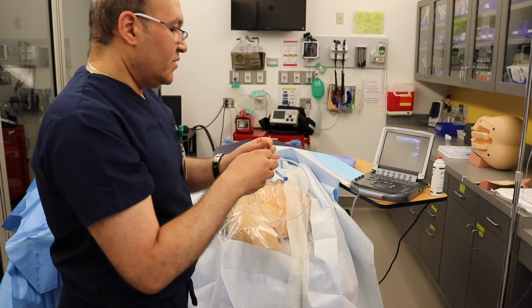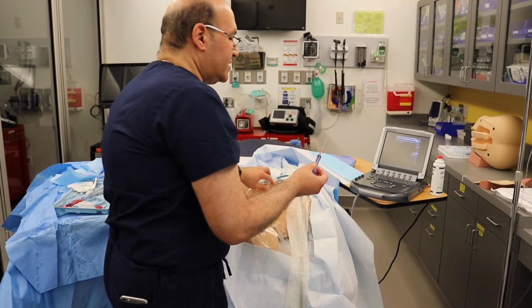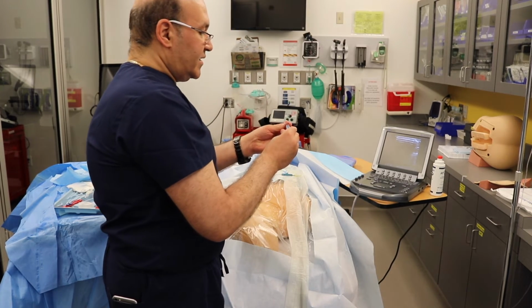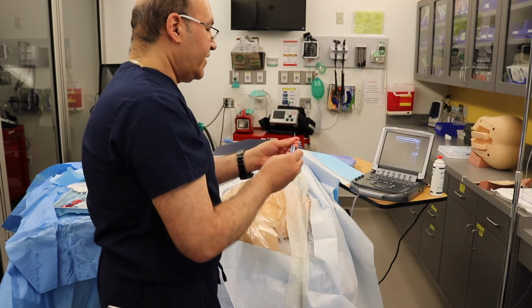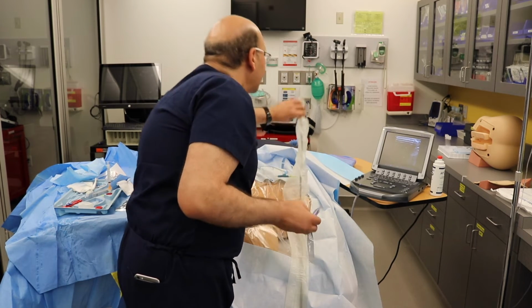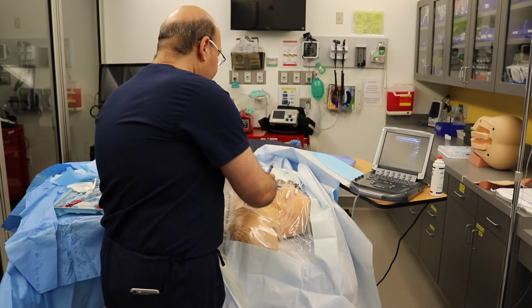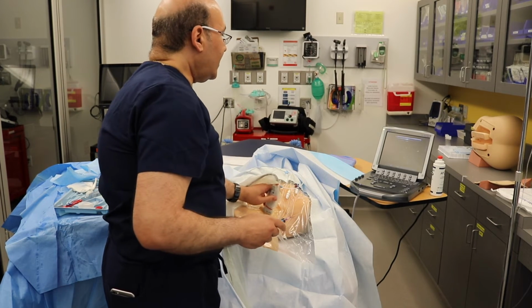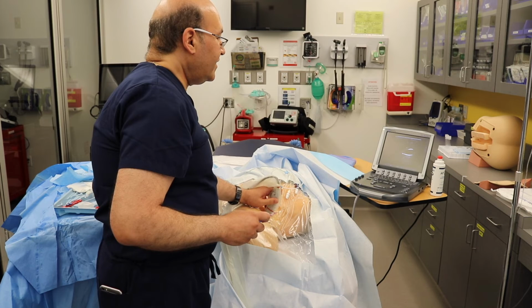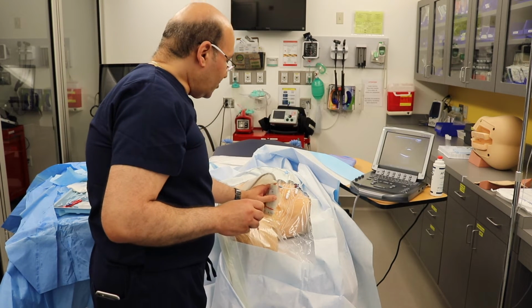Okay, let's start with the first step. I'll get back to my probe. This is my needle. My needle is well fixed, bevel up. I will get my probe. Here is my knob, more medial. I see my artery, I see my vein. Now I will concentrate on the screen. I'll keep my vein in the middle of the screen.